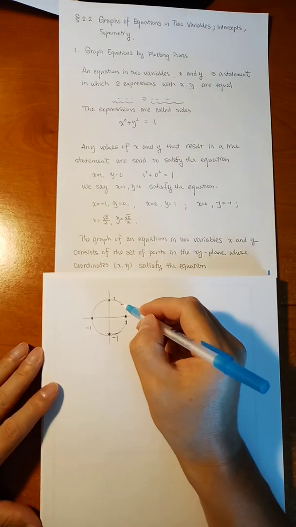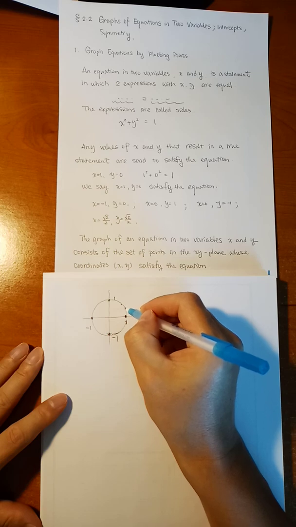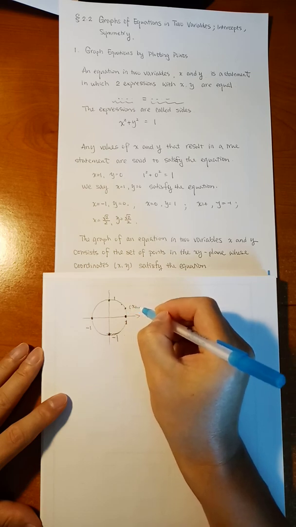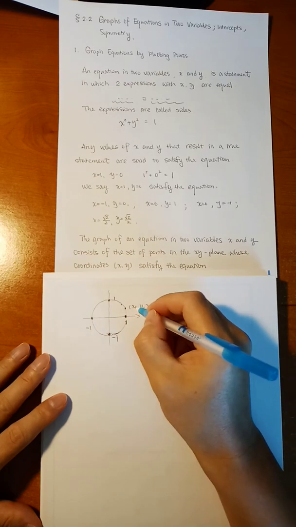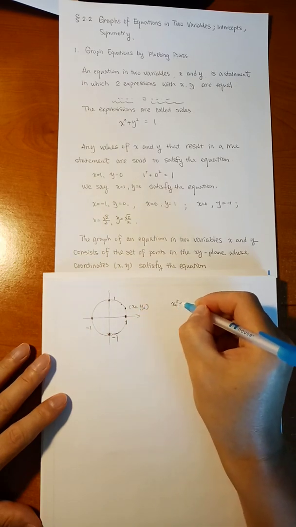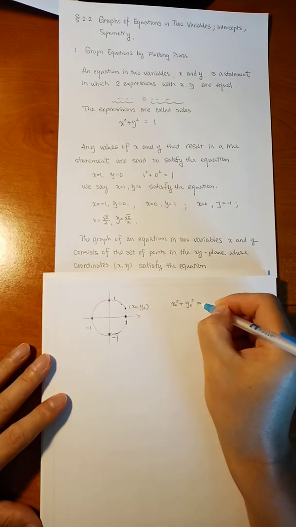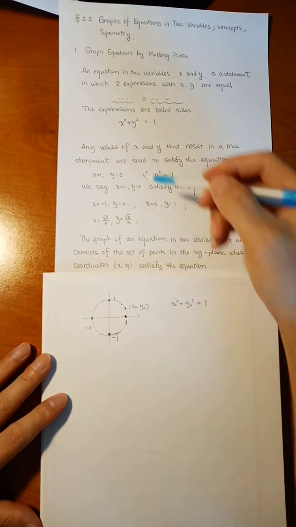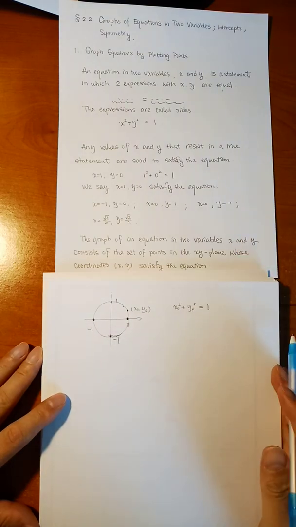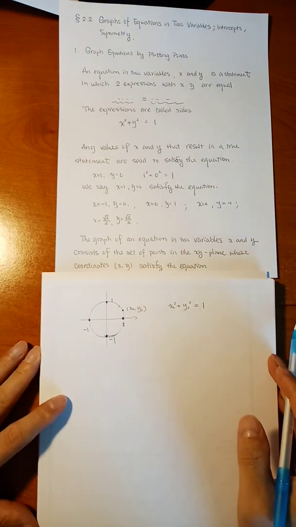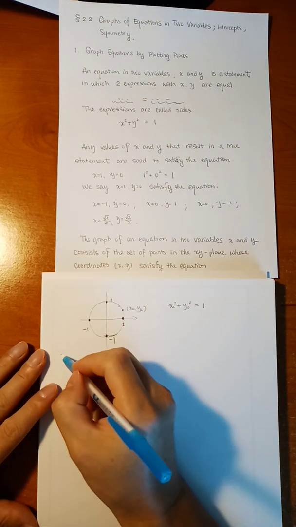So the graph of an equation just means whenever you have a point x0, y0 on the graph, then this x0, y0 should satisfy the equation. You plug in x0 and y0, and the sum of squares is equal to 1. So that's the graph.